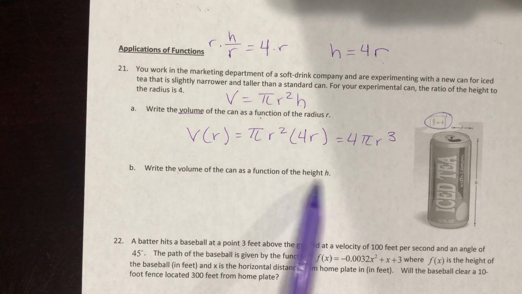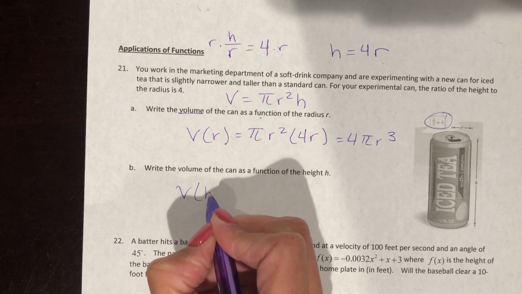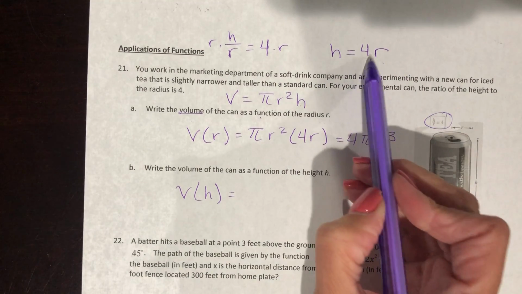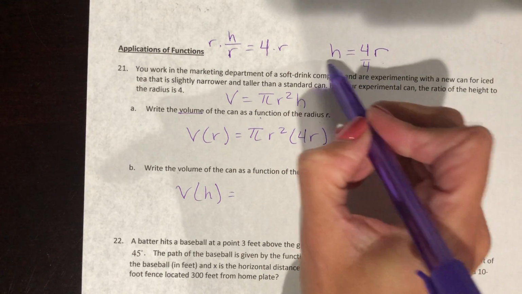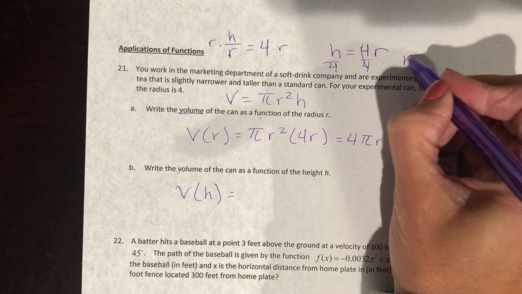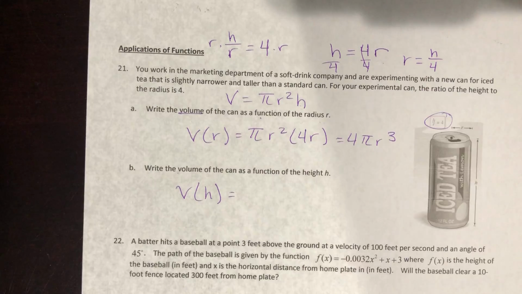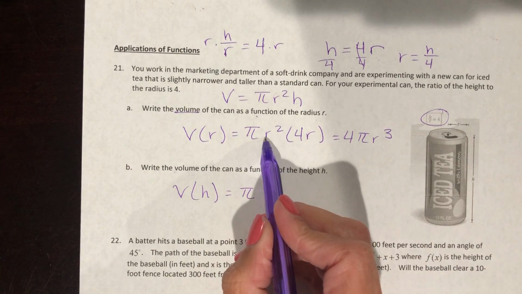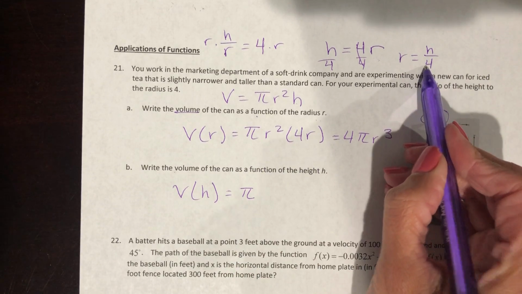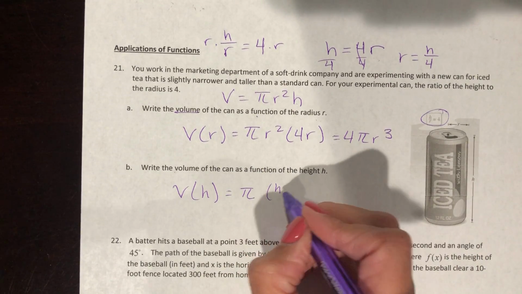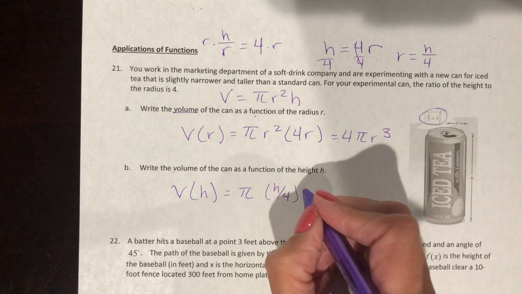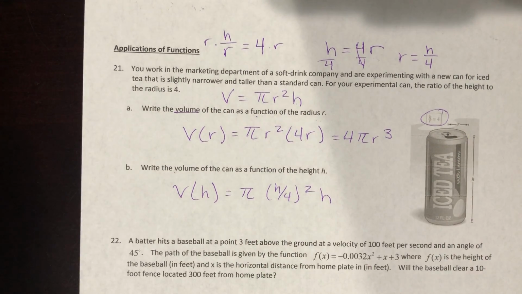Now I want to write it in terms of height. So V of h. Now I need to solve for r. I can just use this, get r by itself. I would just divide by 4. R equals h over 4. So pi, replace r in terms of h, so h over 4 squared, r squared, and then times h.